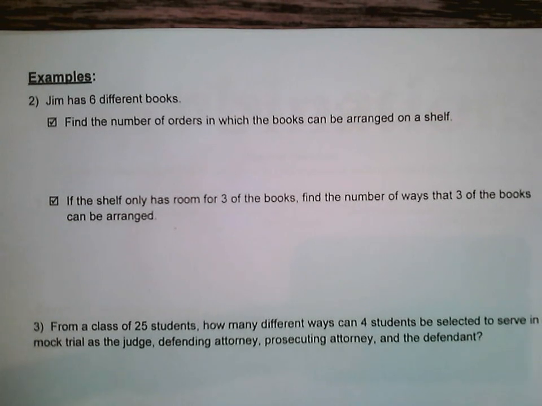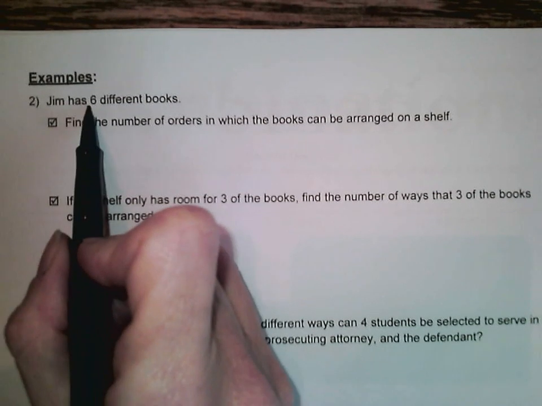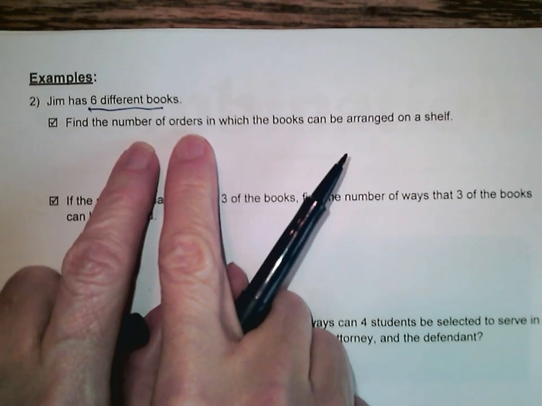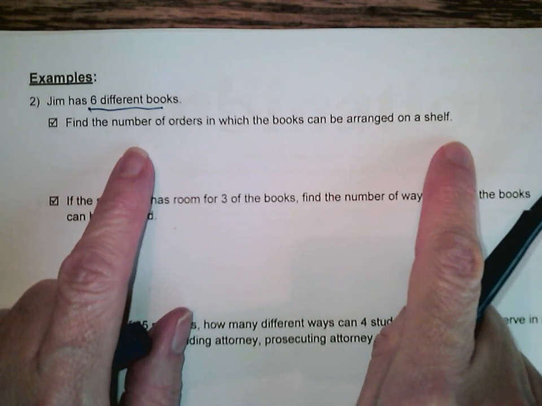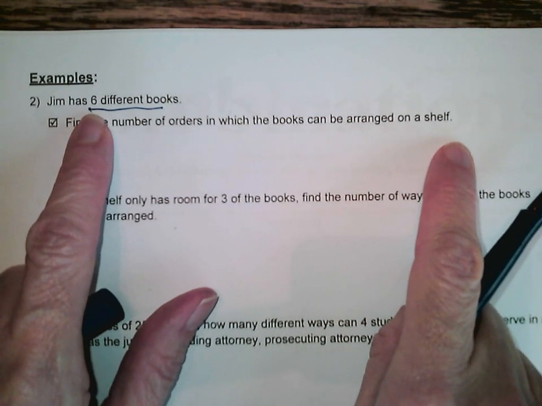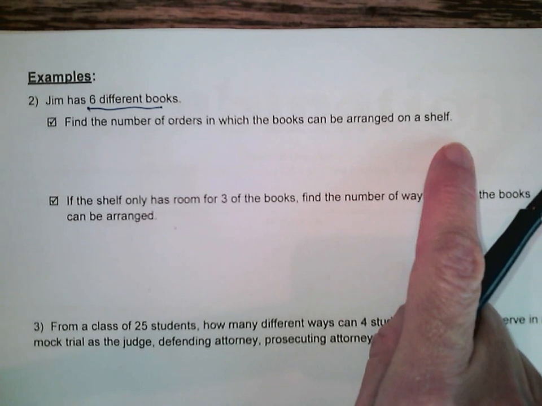All right, let's do a couple more example problems. So here you have Jim. He's got 6 different books. First question, find the number of orders in which the books can be arranged on a shelf. So we've got 6 different books, and we're trying to find the different ways to look at those.